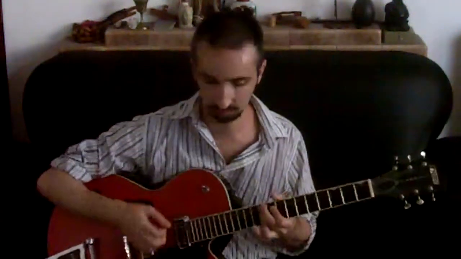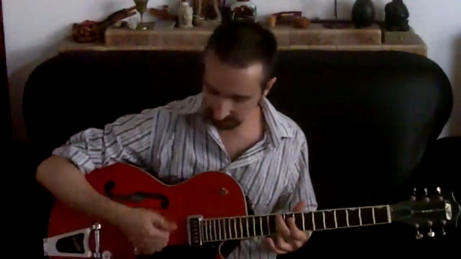Alright, so I'll do that a little bit slower. Nice. Alright, so that is a use for the 5-string G dominant 9 chord and G9 13, G dominant 13, going from 13 to 5th in the top string, on the E string, top E.